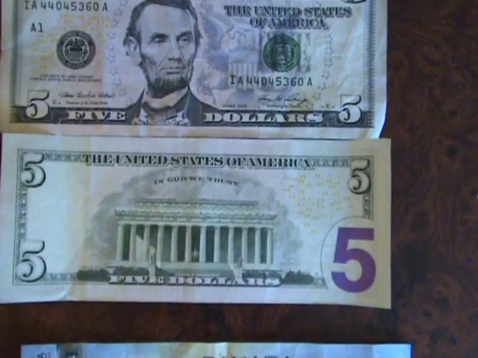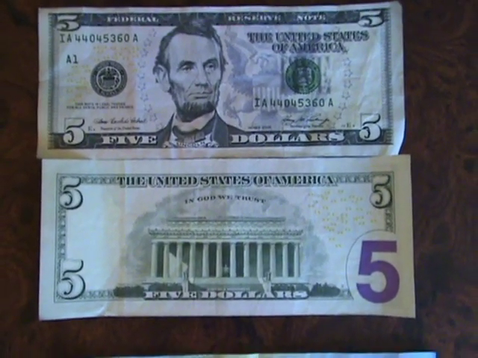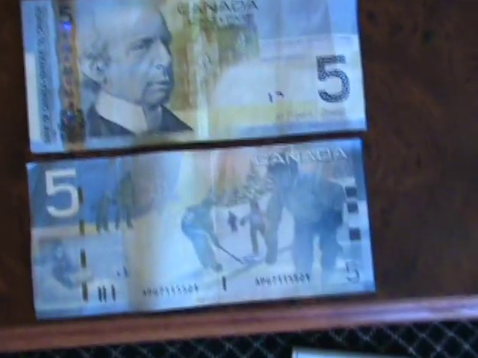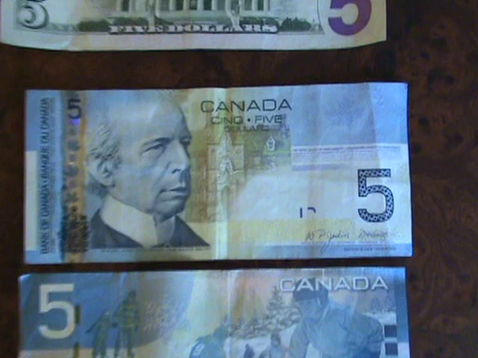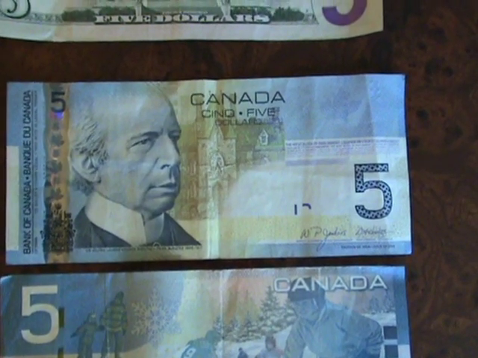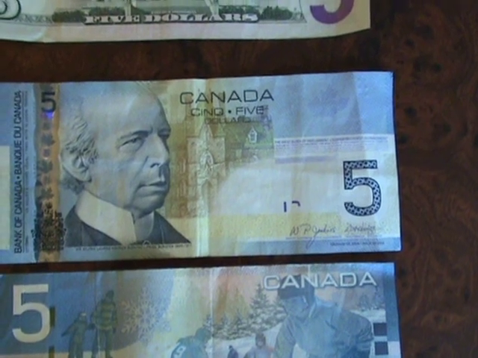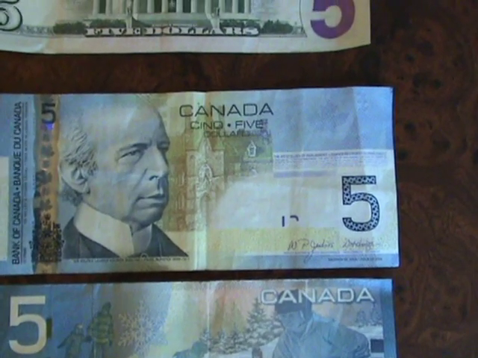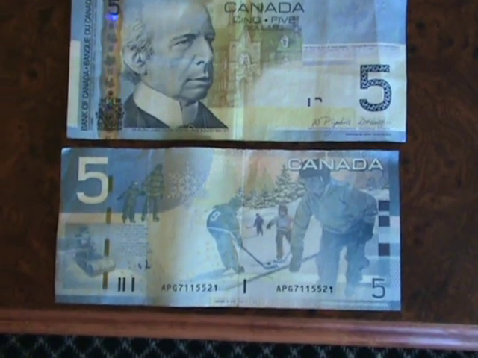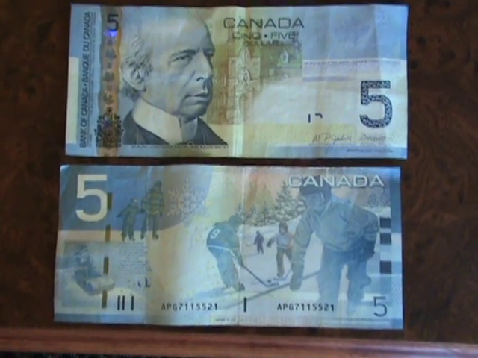You've got the very large purple 5, which is supposed to make it a little bit easier for blind people to see. And these are the Canadian $5 bills. Again, this is Prime Minister Wilfrid Laurier. I don't know their prime ministers and what their significance is. I'm not Canadian, I'm American.